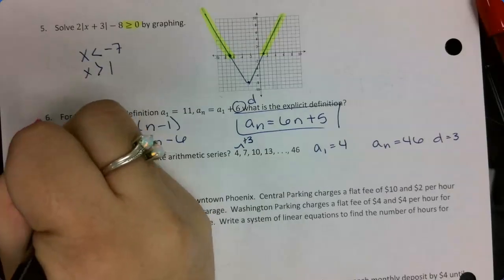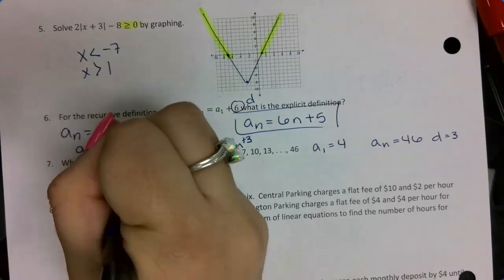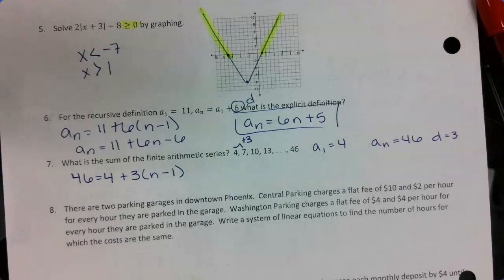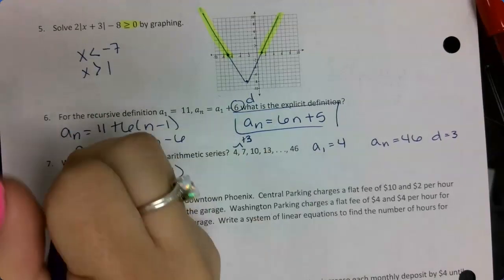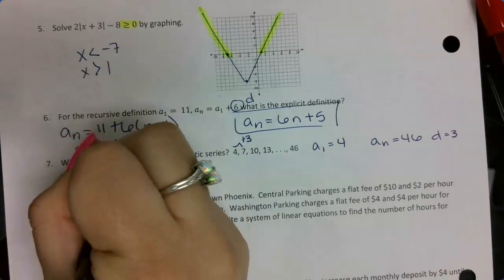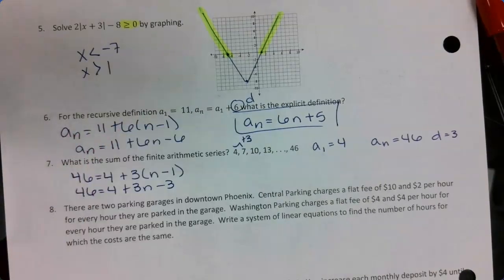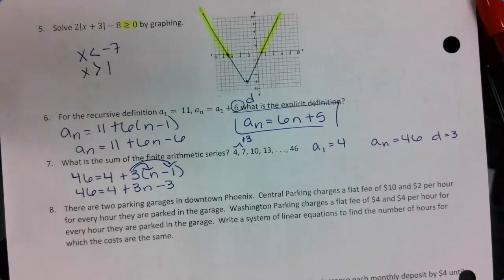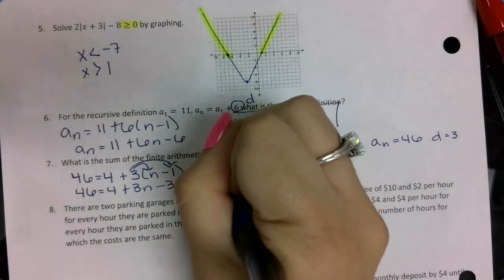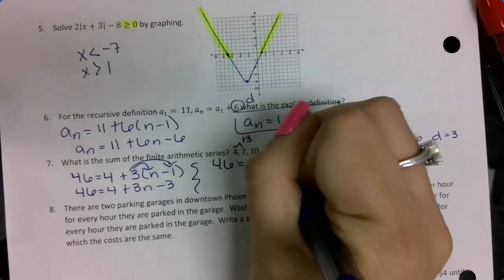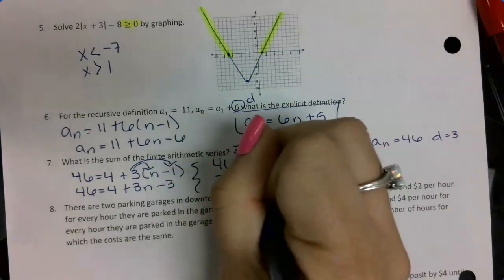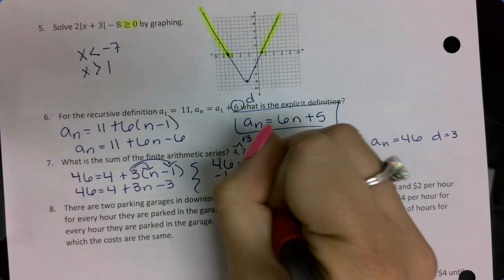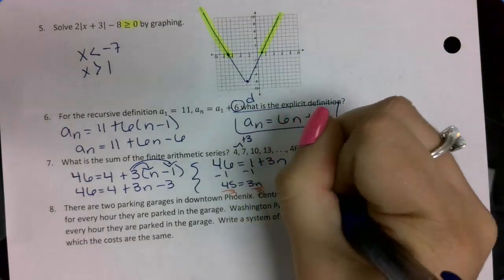So I have my a sub n, which is 46, my a sub 1, which is 4, my common difference, which is 3, and I don't know how many total terms, so I'm going to use the letter n. Then I can go ahead and distribute that 3. So I get 3n minus 3. Remember, I take this 3 and distribute it to both terms on the inside. Then I can combine like terms, so I get 46 equals 1 plus 3n. I want to subtract 1 on both sides. I get 45 equals 3n. I'm going to go ahead and divide both sides by 3. I get n equals 15.